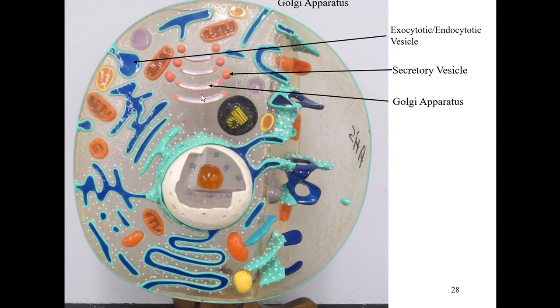Here's some of the things that the Golgi apparatus does. It modifies and packages different things that are made in the endoplasmic reticulum, and then it sends them out of the cell. We're going to talk about a process called exocytosis. This can also help to renew parts of the cell membrane that are damaged.